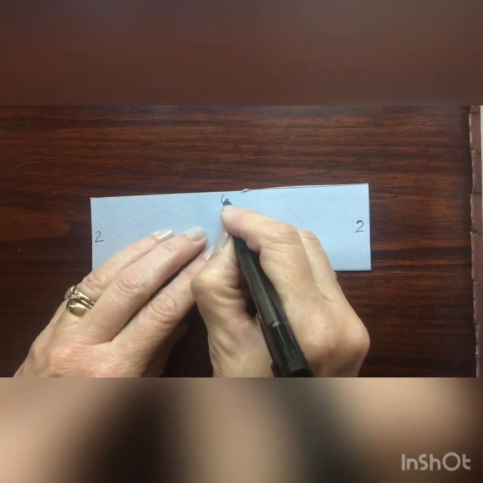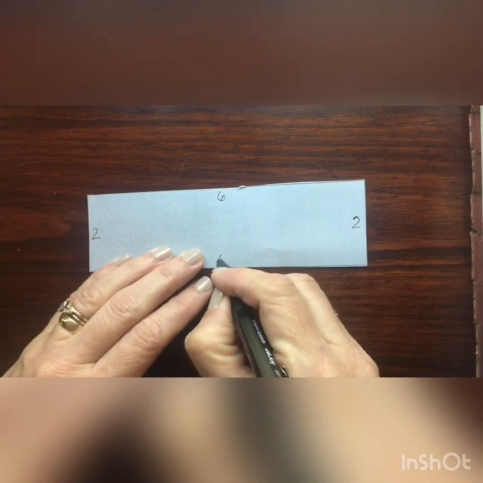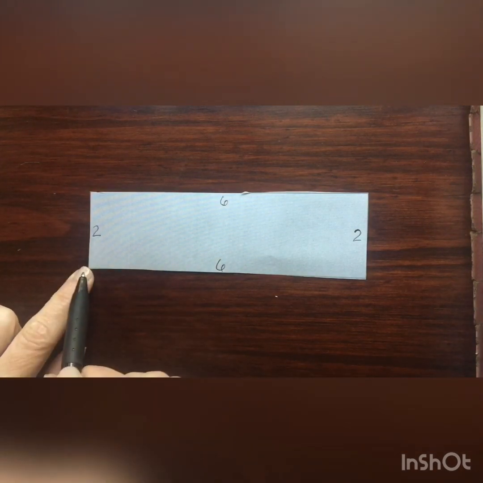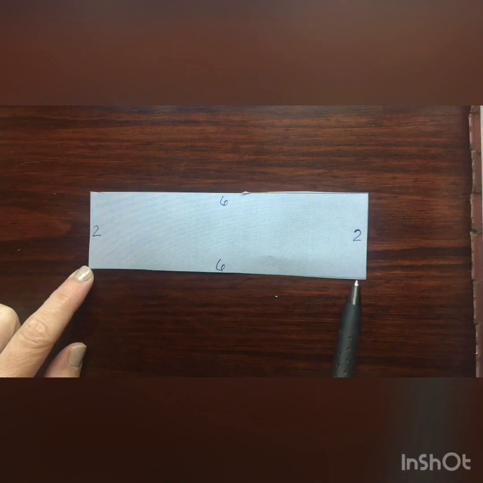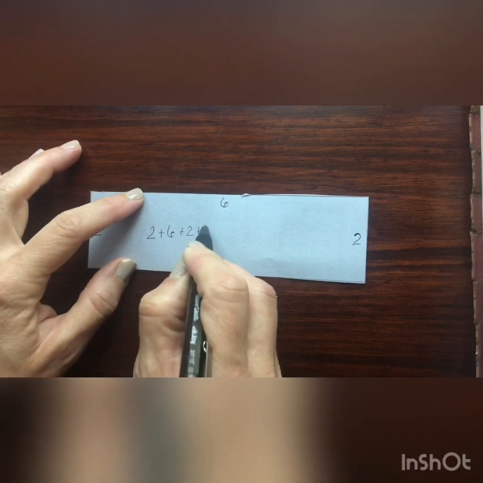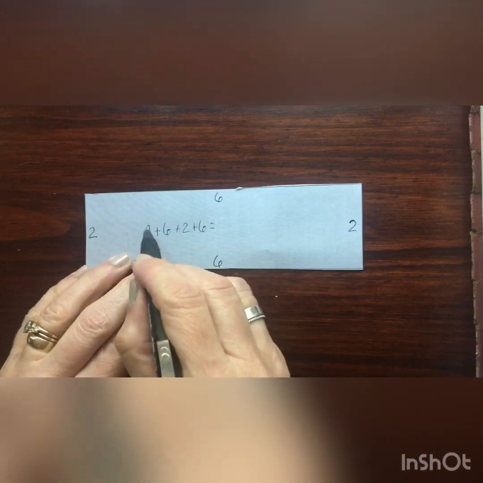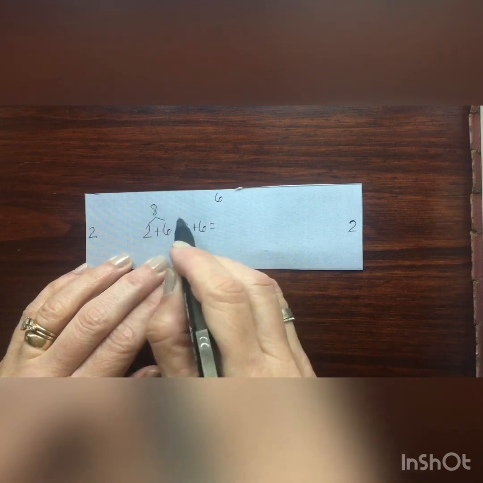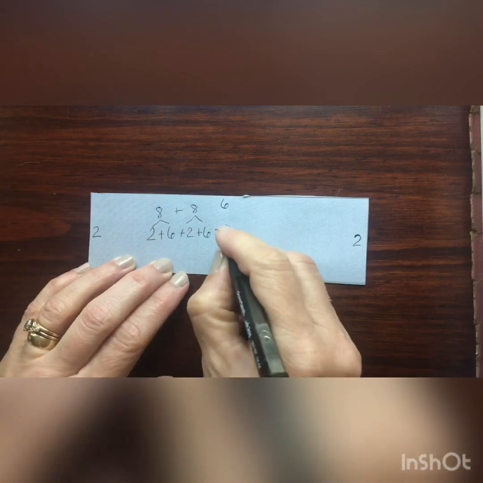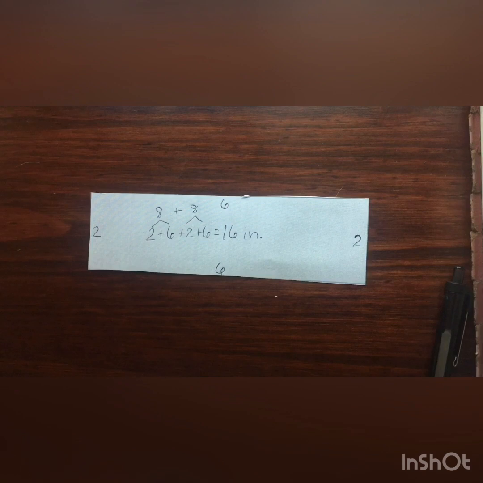And again, if this length is 6 inches, then the opposite side should be 6 inches if we're dealing with a rectangle. All right, so then I'm just going to add up my side lengths. I have 2 plus 6 plus 2 plus 6, and I know that 2 plus 6 is 8, and another 2 and 6 is 8, so if I add 8 and 8, I have 16 inches, and that is the perimeter of my rectangle.